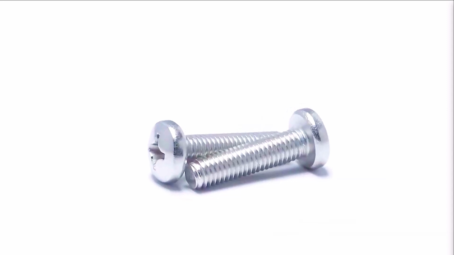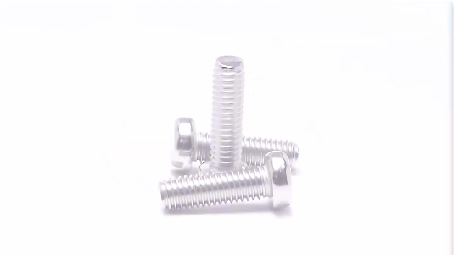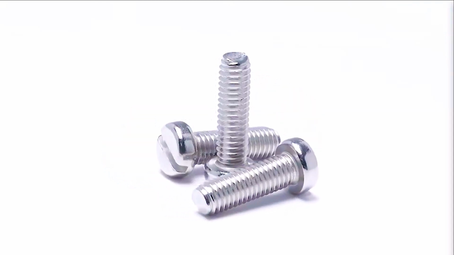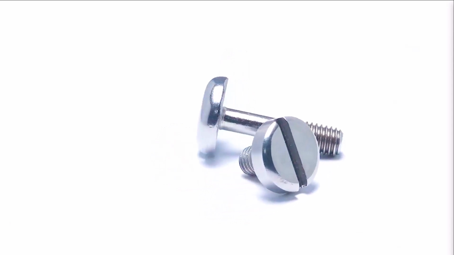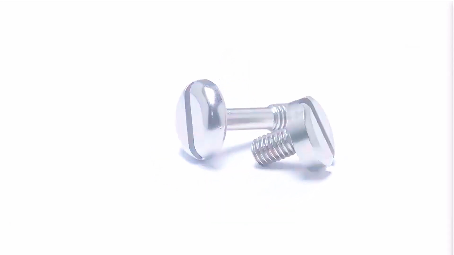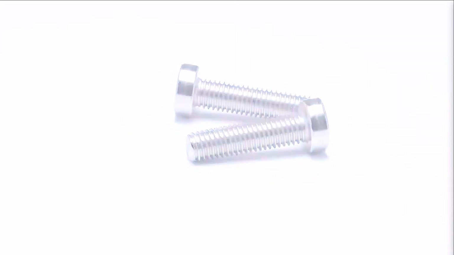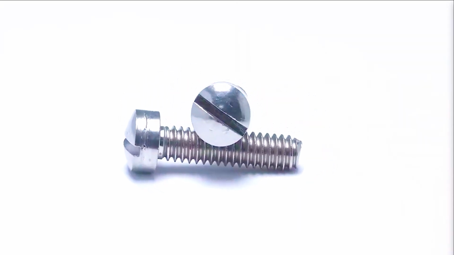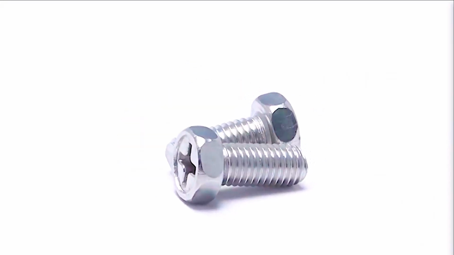When a machine screw is inserted into a tapped hole and secured with a nut, the resulting tension causes the screw to stretch, which forms a strong and stable bond. Machine screws are commonly used in situations where precision and strength are required, such as in the assembly of machinery, electronic appliances, and vehicles.